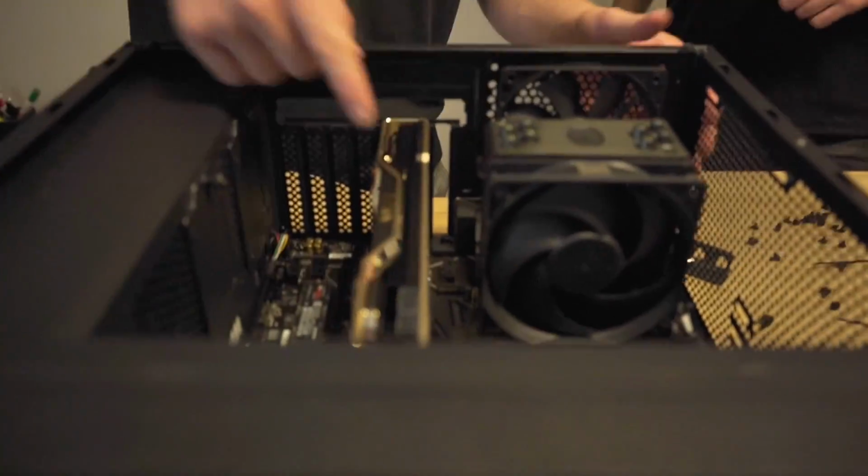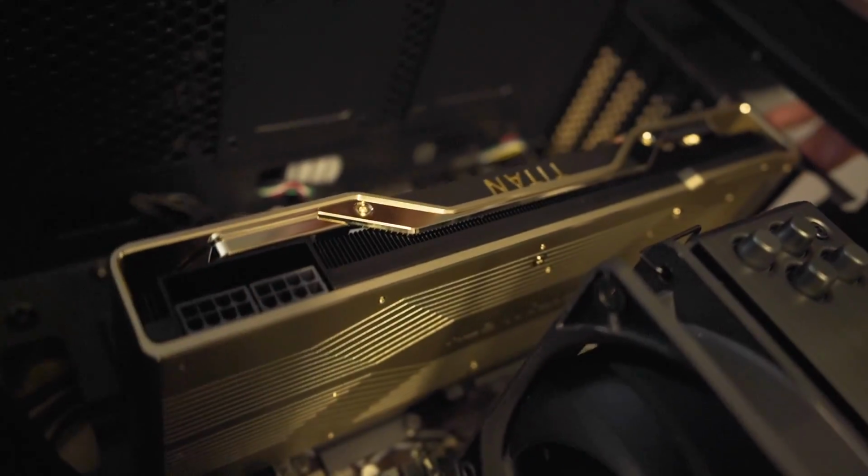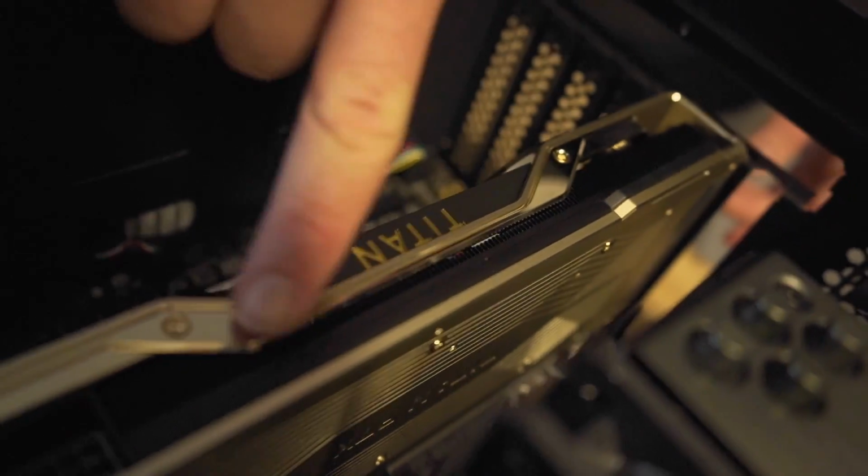Boom. Titan. The Titan. Look at that. Get a close up of that one. The Titan. I got a fingerprint on it. Ruined. Little white gloves out.